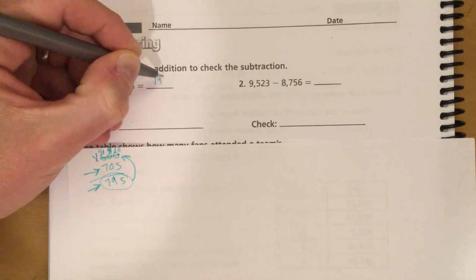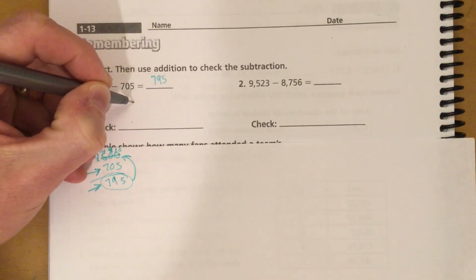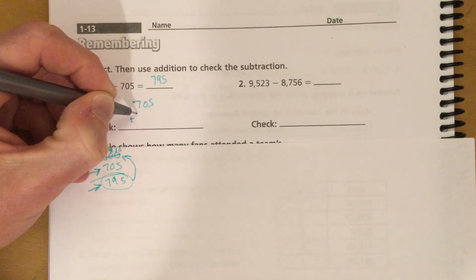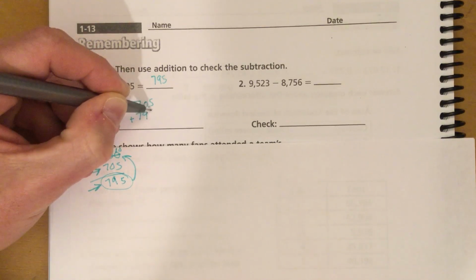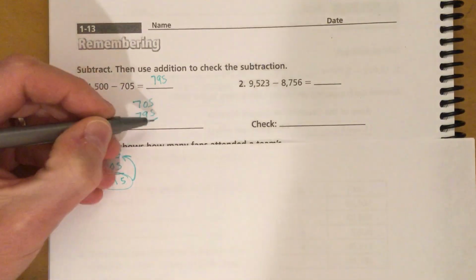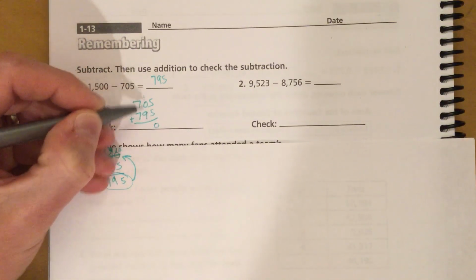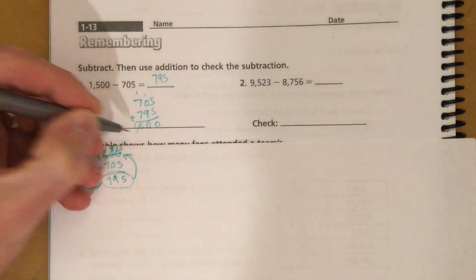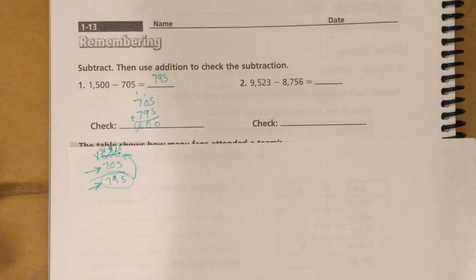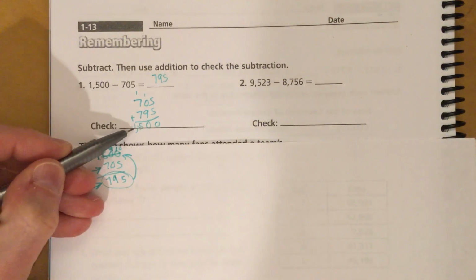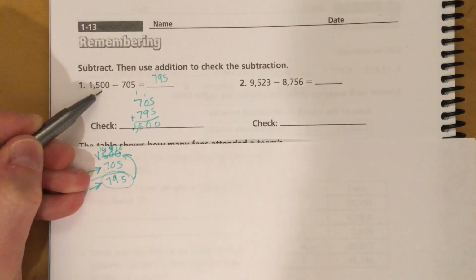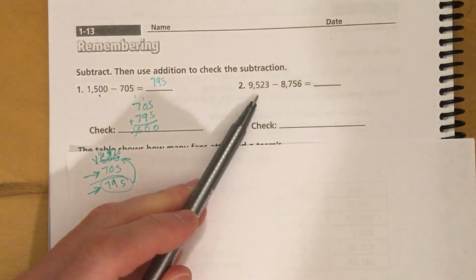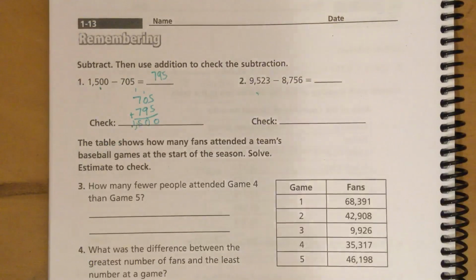So I'm just going to fill in my answer real quick, and then I'm going to take 705 plus 795 and add it back together, okay? And boom, it works out. So my total is again my total, and everything's good. So go ahead and give that a try for this one, okay?